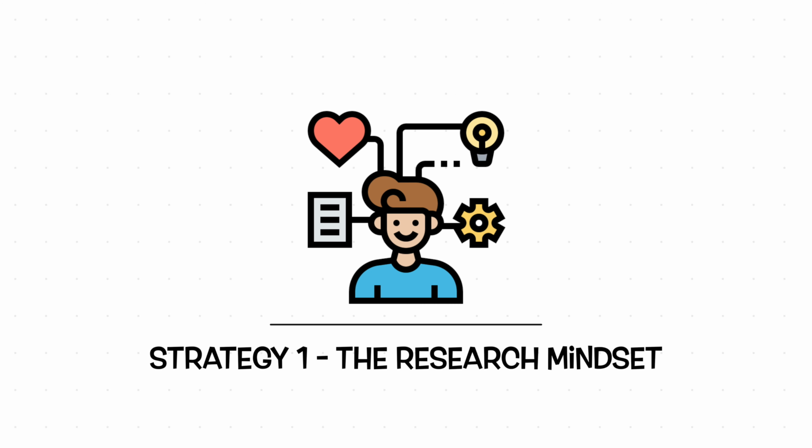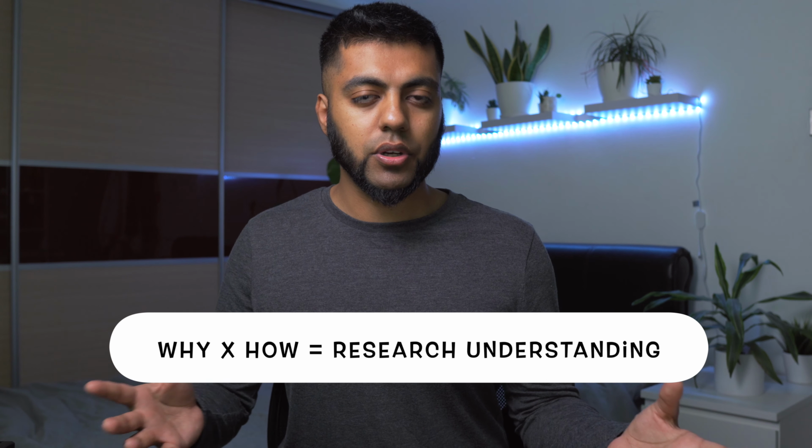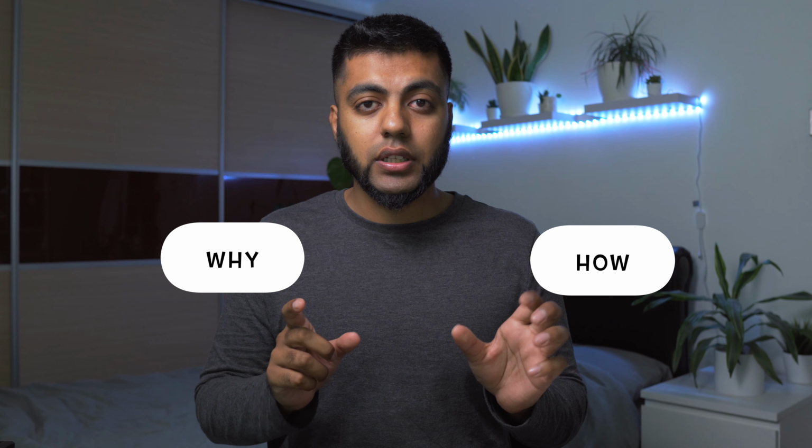Now, the first thing we need to understand and implement in terms of a process when we start our PhD is how we think in terms of research. There's the equation on the screen now, what I call the research equation, because if you can have the lens of why and how in anything you read, listen to, watch, or experience, you will have a better idea about research understanding.